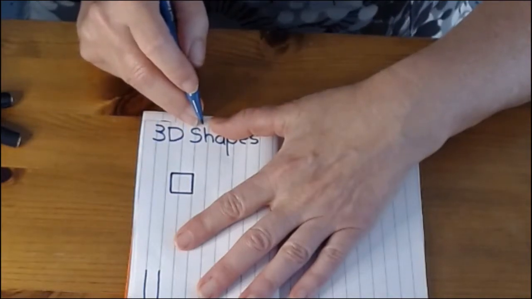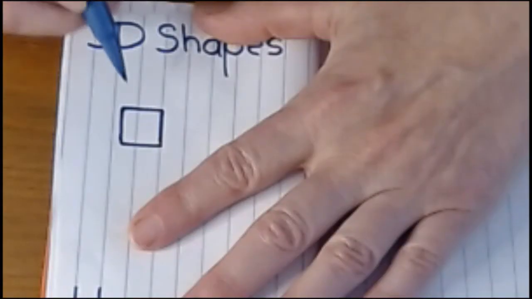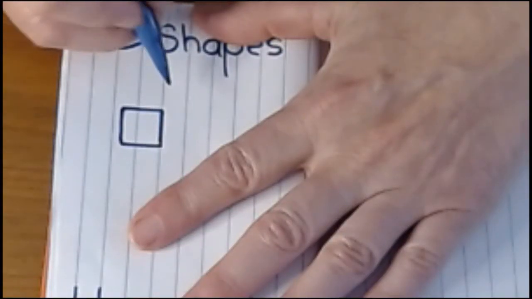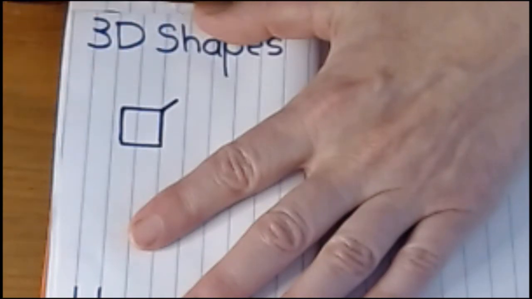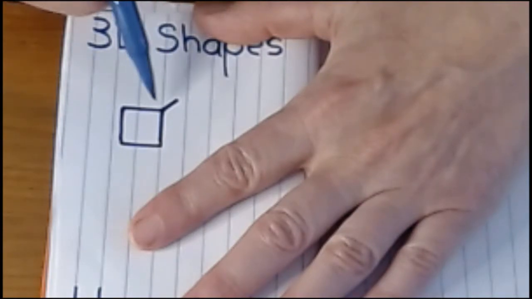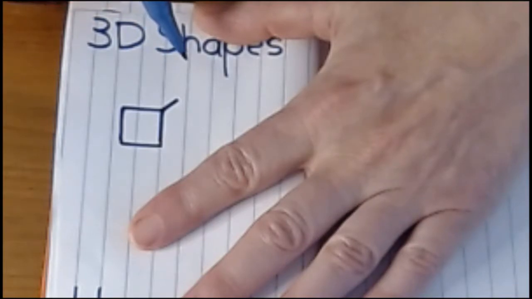And here's where the parallel lines are really important. I want you to choose a corner and I want you to draw a diagonal line coming from that corner. If you want it to be a cube, then it should be just a little bit shorter than these lines. It may look like a rectangular prism, but it's all the same concept, so that is fine.